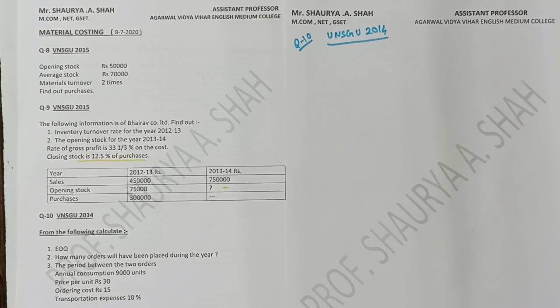So again, what is the sum all about? From the following, calculate. First is EOQ, that is economic order quantity, you need to find out. Second is how many orders will have been placed during the year, right? That we did also in the last lecture. How do you find the number of orders? That is your annual consumption divided by EOQ. The third thing you need to find out is the period between the two orders, right? What is the time period between the two orders which you are placing? That you need to find out.